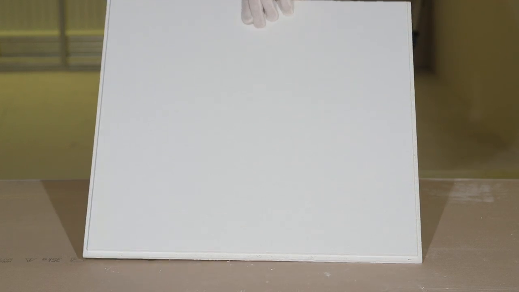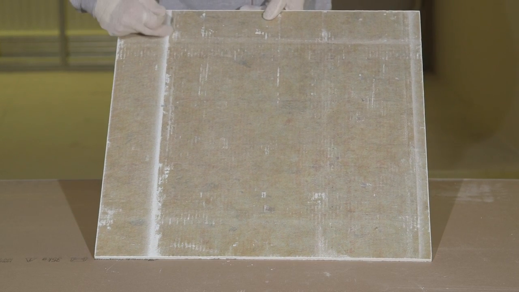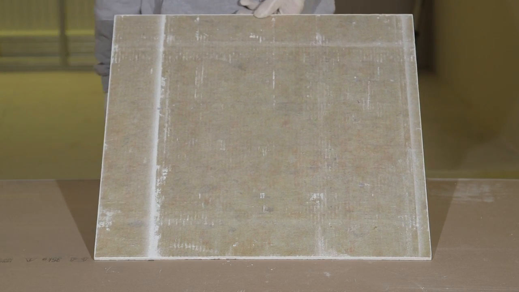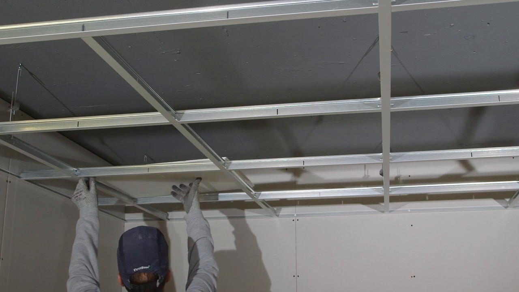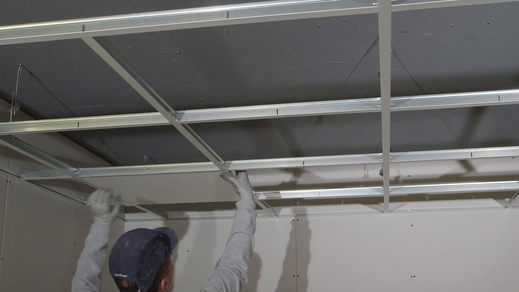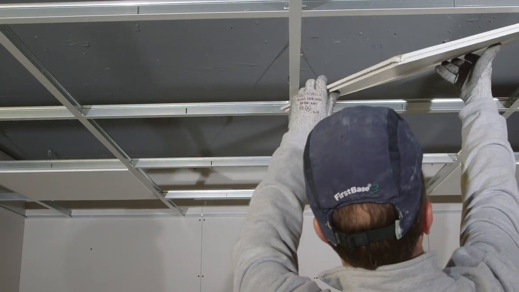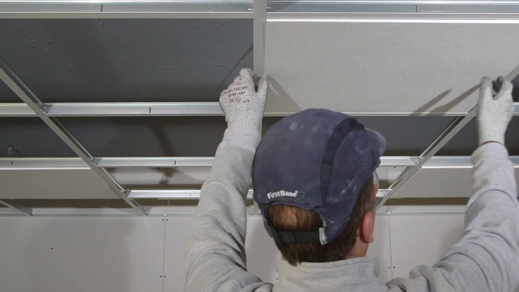Always check the directional line or arrow on the back of the tile to make sure all tiles are installed in the same direction to maintain a consistent appearance for the ceiling. The ceiling tiles we are installing here is the Euroacoustic Hermes E24 600 by 600mm tile. Install a number of tiles as work progresses to make sure the grid remains square for subsequent tiling to take place.